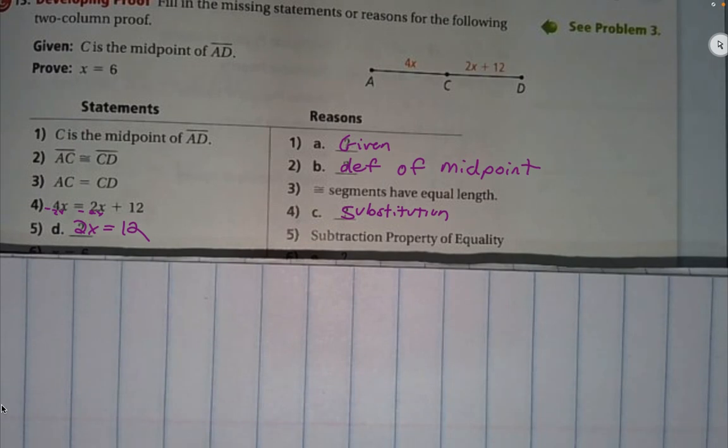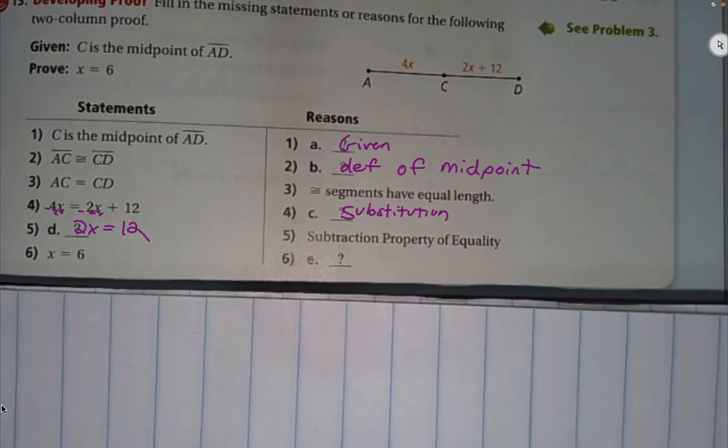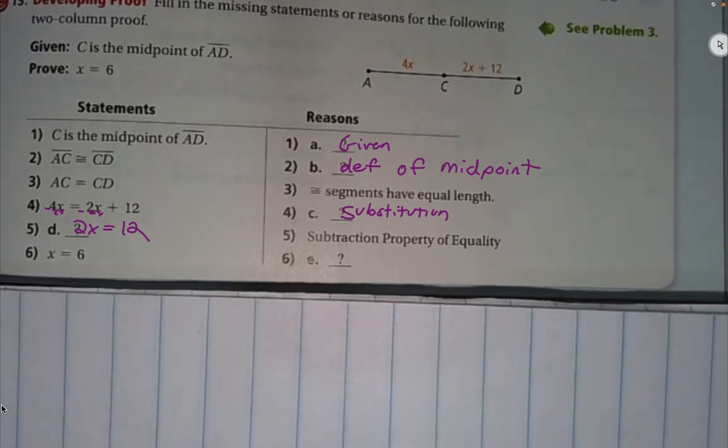Then what do I do? Next step is division. I'll divide both sides by 2. 6. So I write what? They wrote the answer, I have to write division property. It would be division property of equality, but I'm just writing division property. Is everybody okay? If it's multiple choice, it's going to say division property of equality. And y'all, what did I prove? X equals 6. There we go. That's all I had to do.